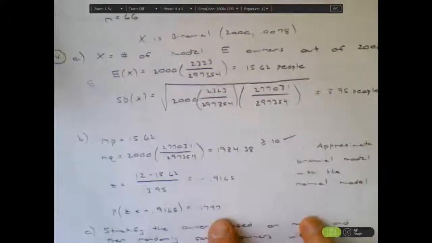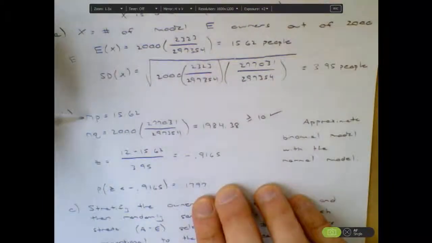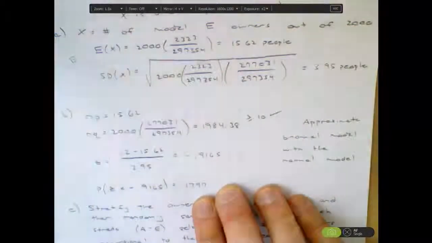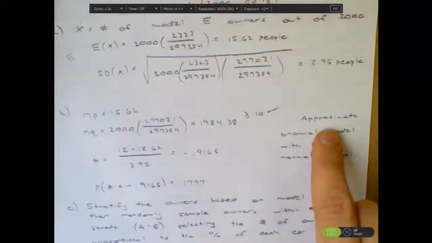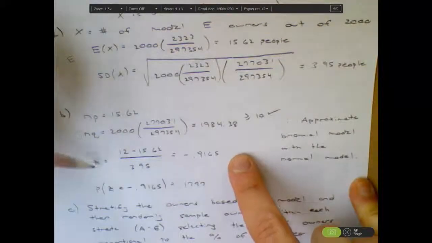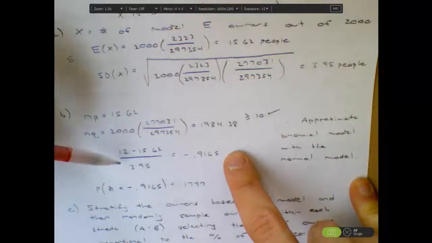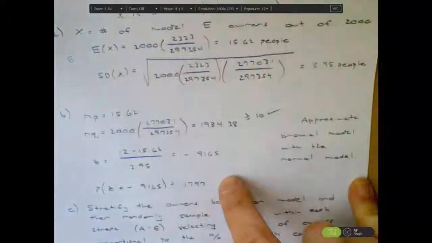In order to use the normal model as an approximation for the binomial model, you have to check the success failure condition. So n times p, we already did that in part A. That was the 15.62. n times q is over 1900, both of which are greater than or equal to 10. That means I can approximate the binomial model with the normal model. Calculating a z-score, about negative 0.9. Do normalcdf from negative 99 to negative 0.9 to get about 18%.